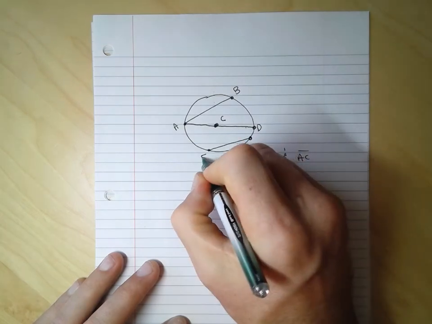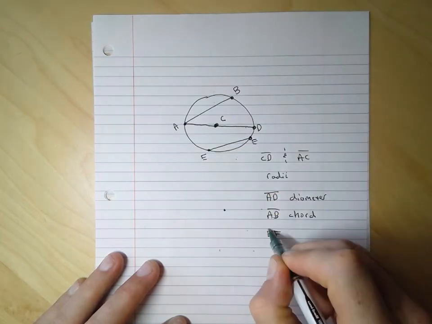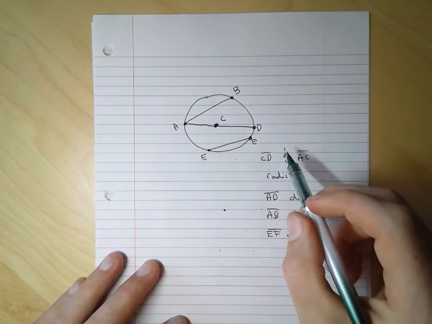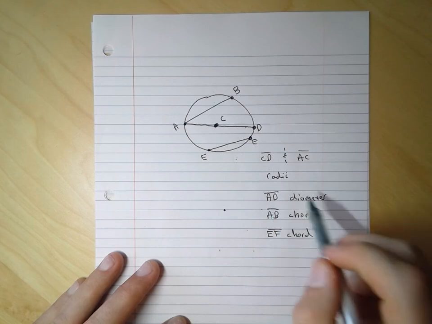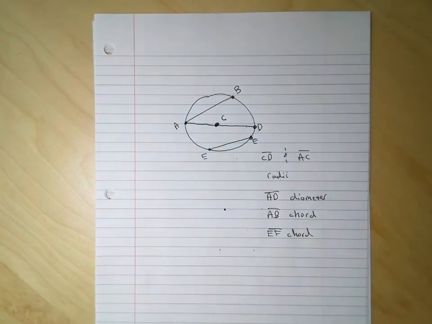So if this was E and F, we would have chord EF. And it's worth noting that the diameter AD is also a chord. It's just a special type of chord that cuts the circle in half.